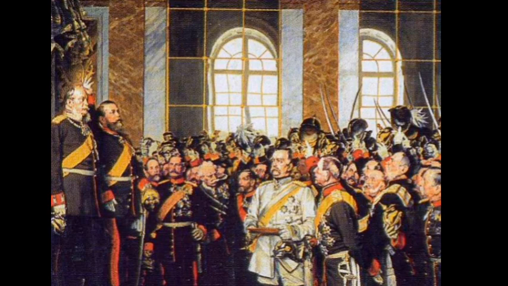He famously declared that not by speeches and majority votes are the great questions of the time decided, but by iron and blood. This statement highlighted his belief that military force and strategic diplomacy were necessary for achieving German unification. Bismarck's approach involved three key elements.